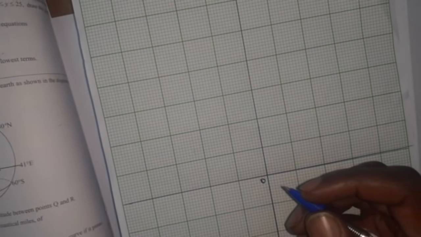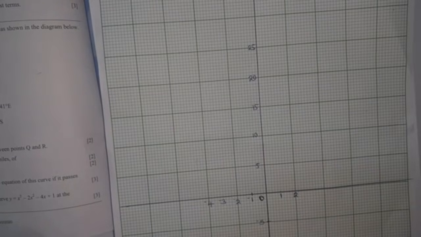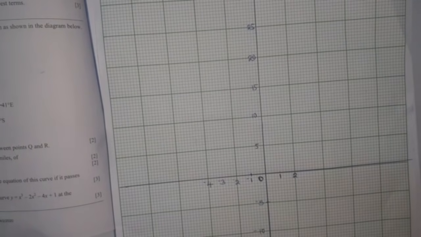We were told that for the x-axis, 2 centimeters represent 1 unit. So meaning we have, okay, so this is how the graph is going to be.